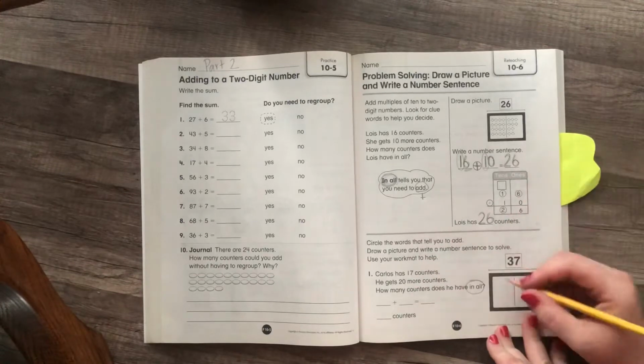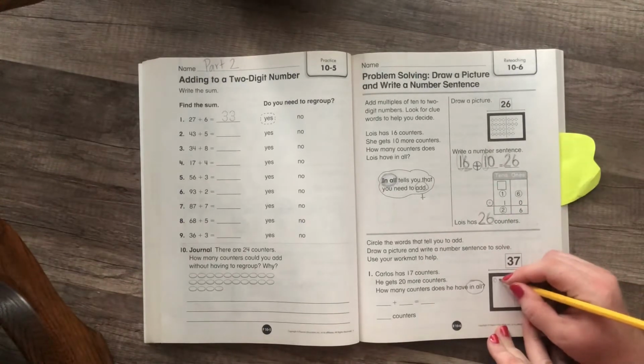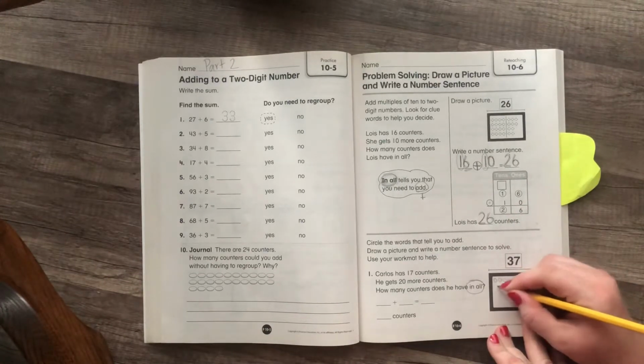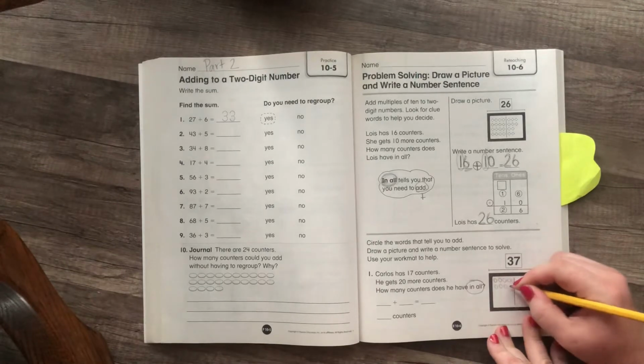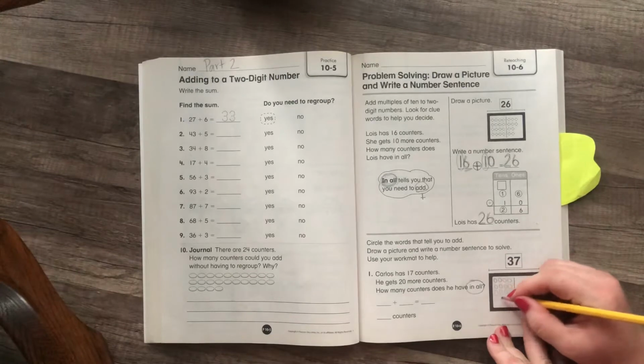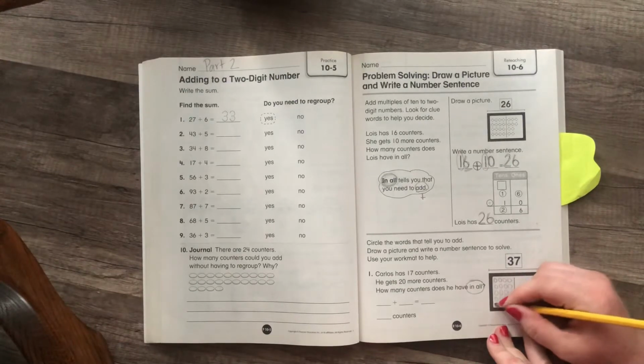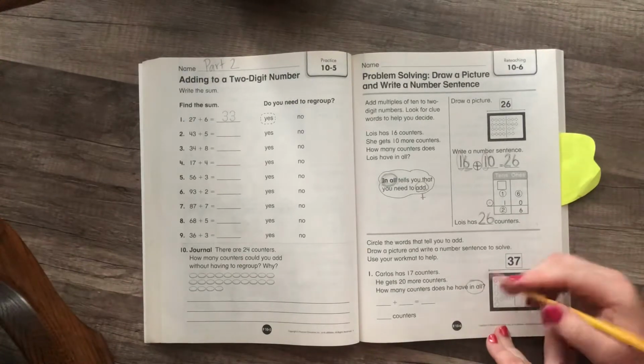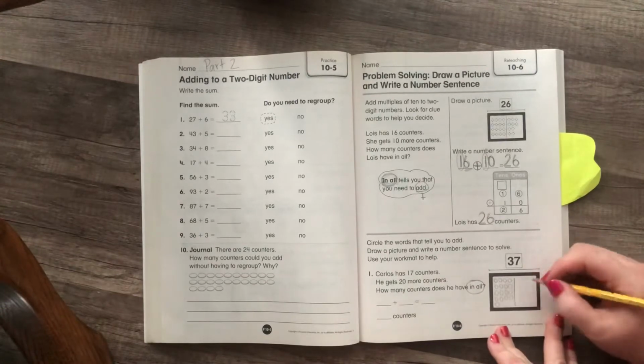17. So we're going to draw 17 counters. And then we're going to do this side of 20.